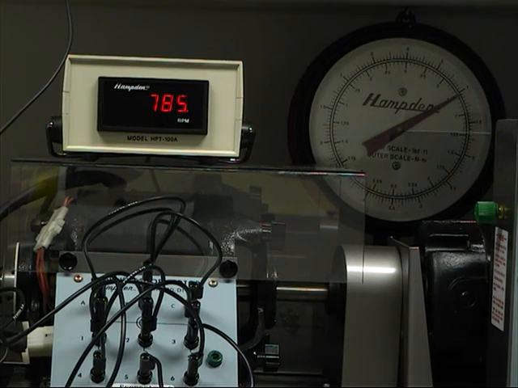We see the torque has remained the same, so we maintain the torque, but the speed has dropped to approximately half the speed it was before. Very close to the no-load speed, again a little bit smaller than it was before. So what we've done with this demo is we've been able to show a drive system can operate at various loads and various speeds.